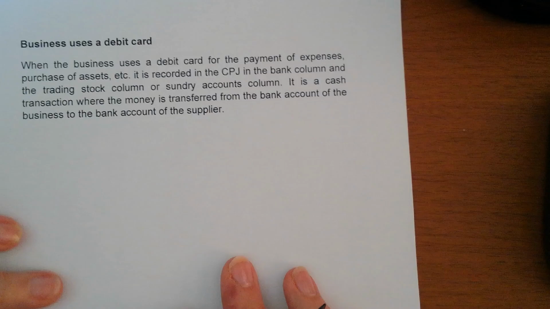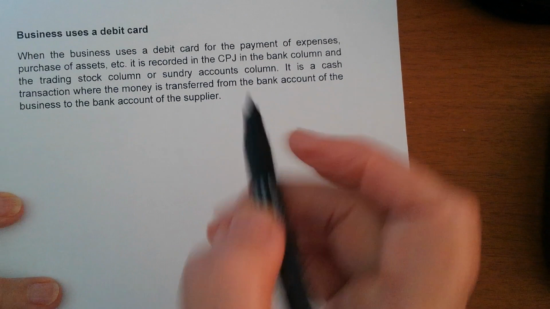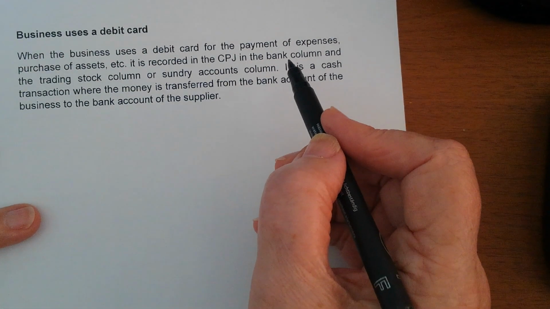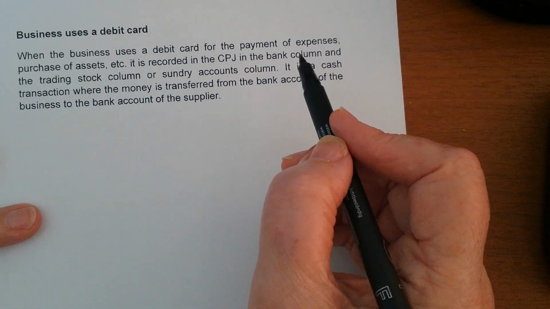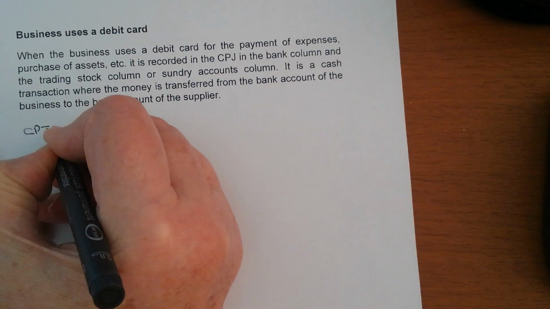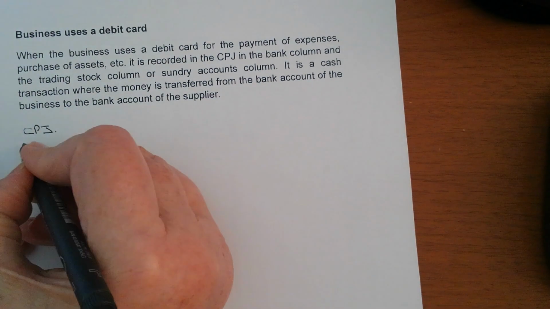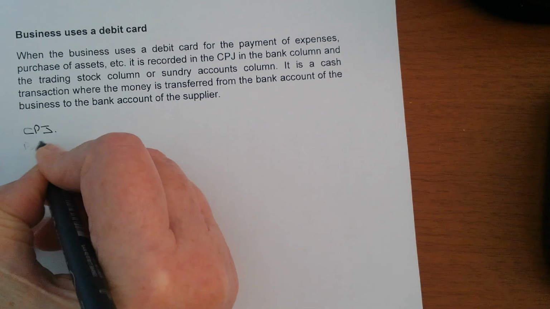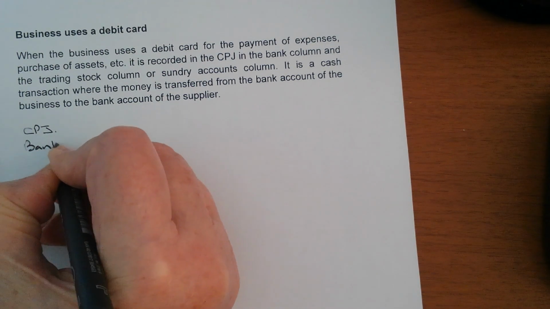When the business uses a debit card, it means that they can pay for the expenses or for the goods that they purchase with their debit card. This will be recorded in the cash payments journal. And you will have a bank column and, say for instance, a trading stock column.